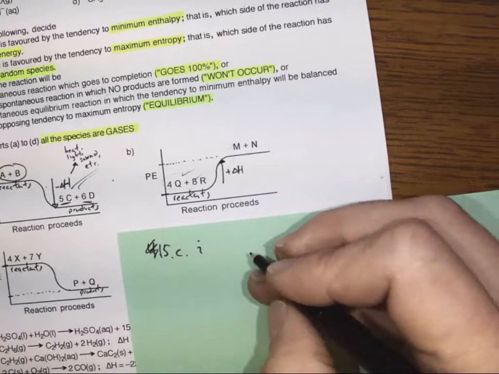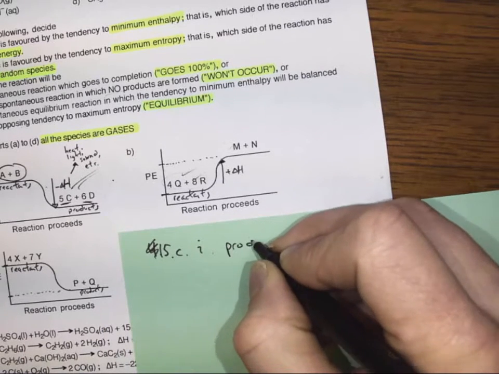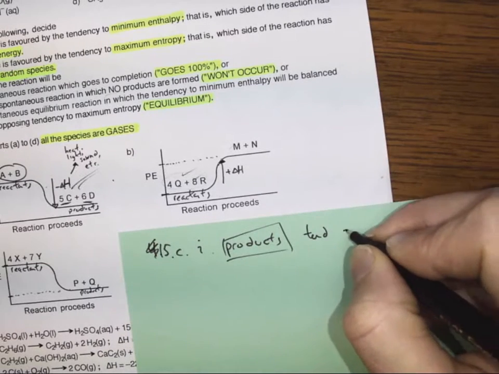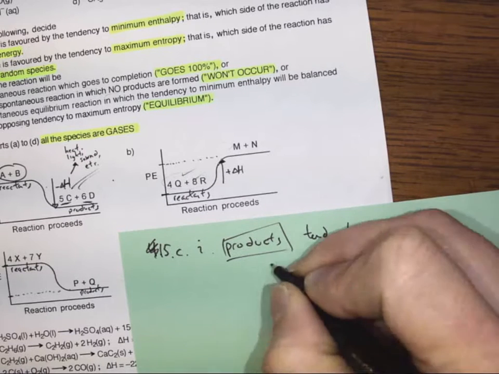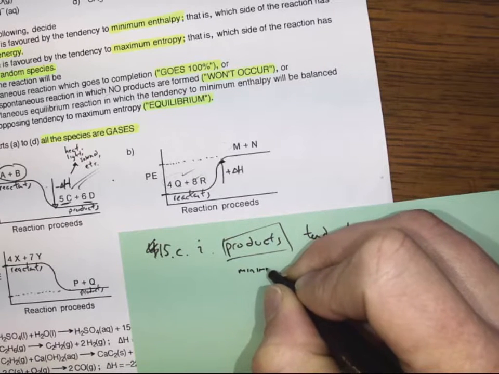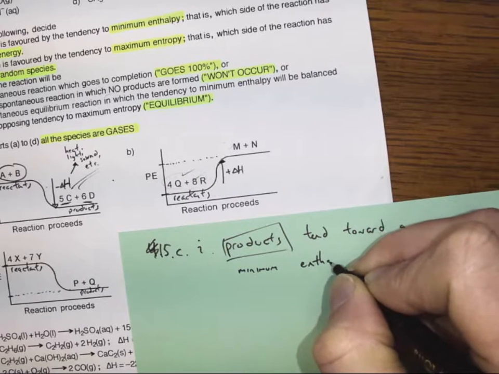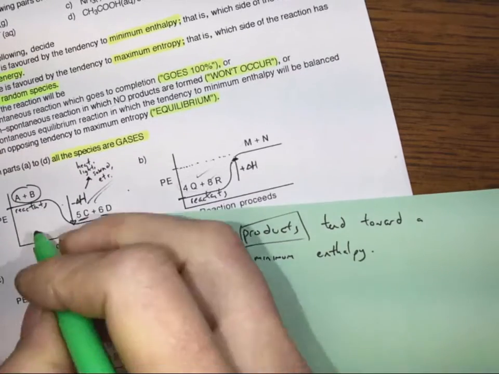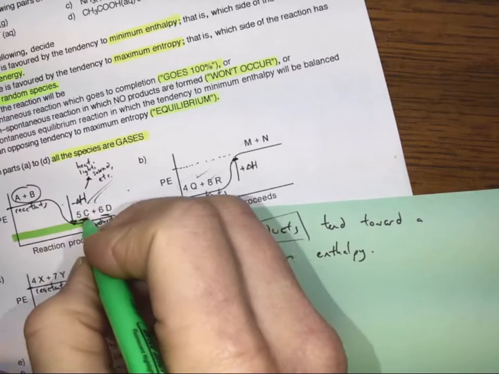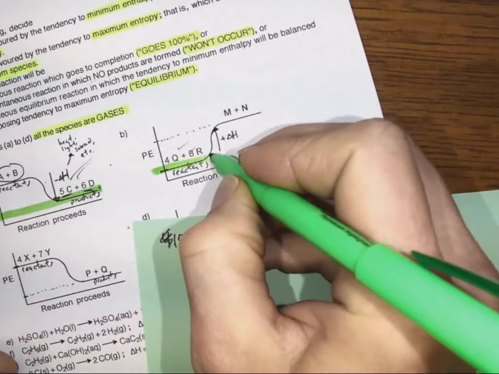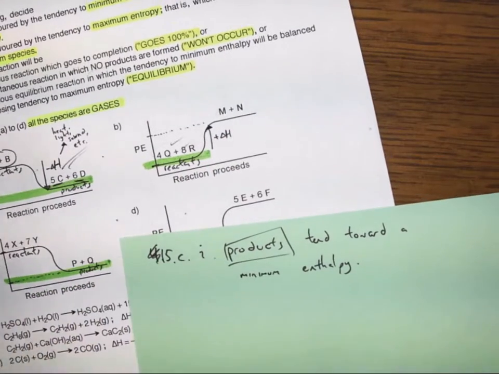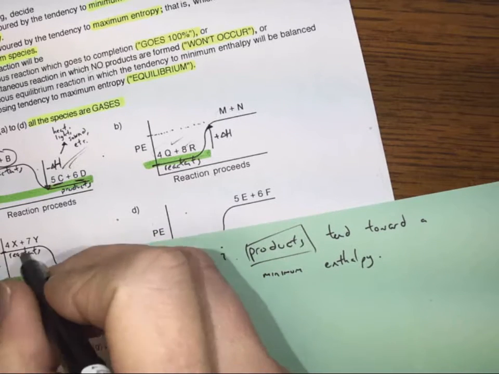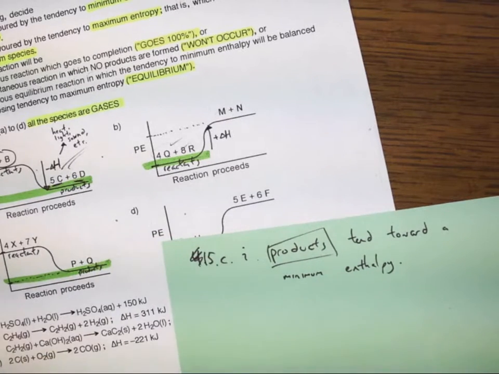So the products tend toward a minimum enthalpy. And maybe I'll highlight the part of the diagram that demonstrates that. So we have a minimum enthalpy here, minimum enthalpy here, and a minimum enthalpy here. And so this enthalpy is lower than the amount of enthalpy stored here.